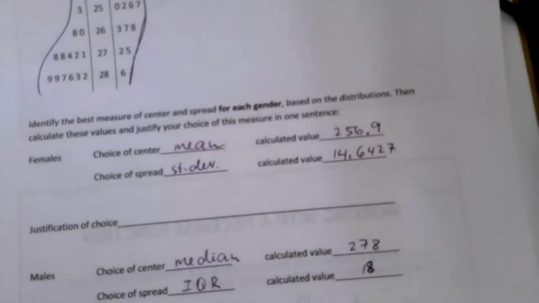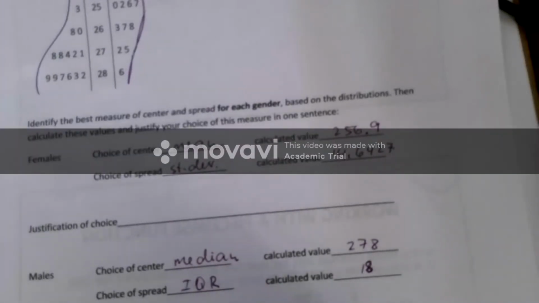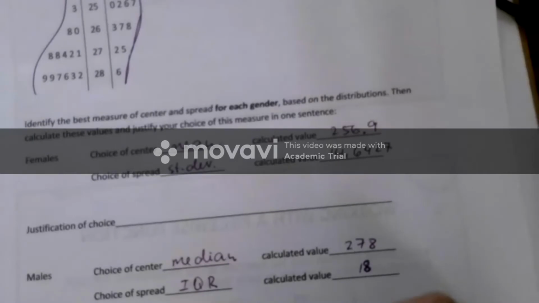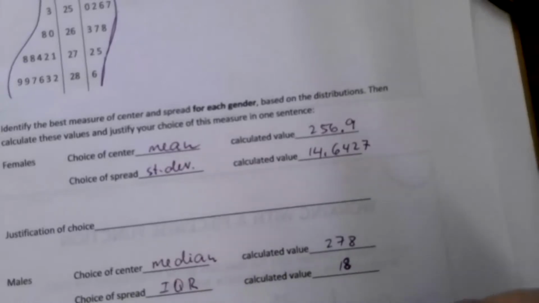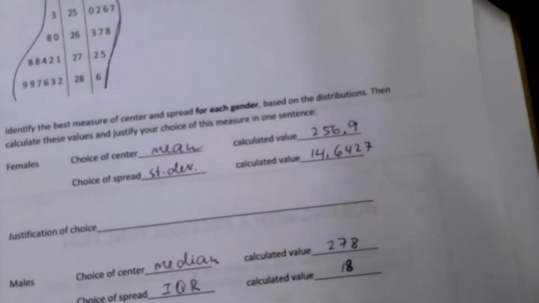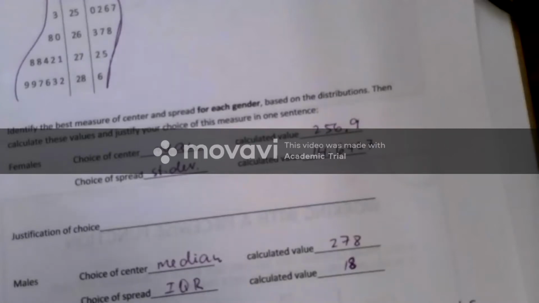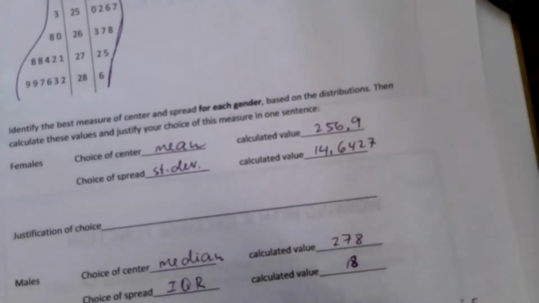Okay, and justify your choice. We choose, okay, so since the data for female scores is symmetric, we use mean and standard deviation.